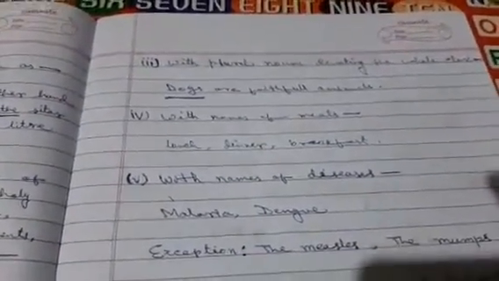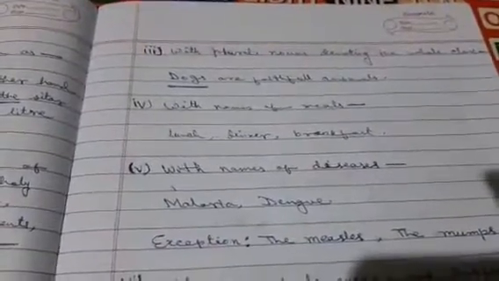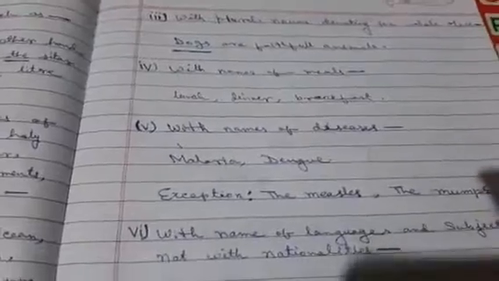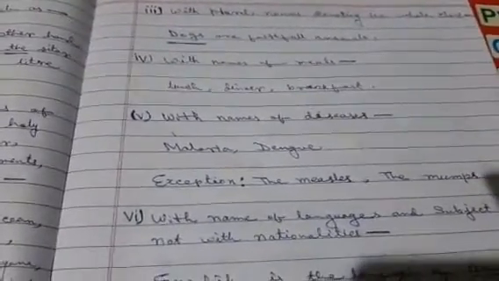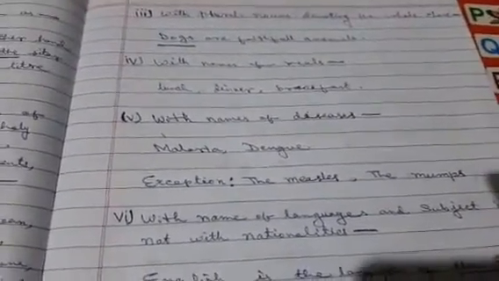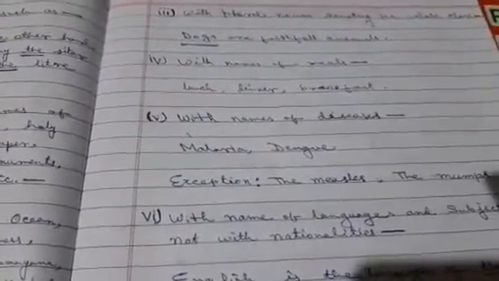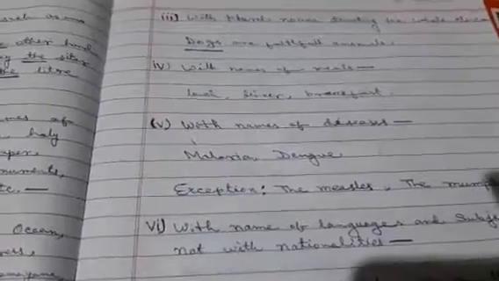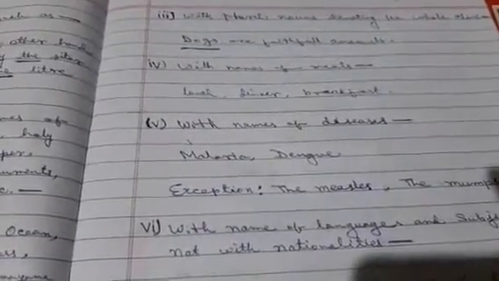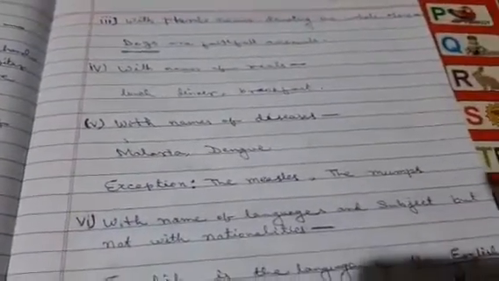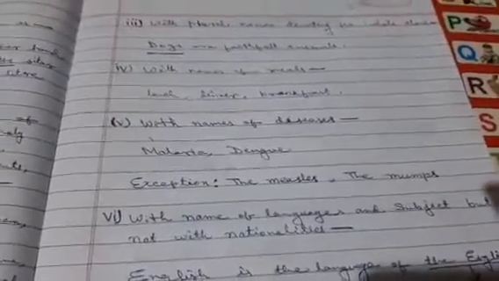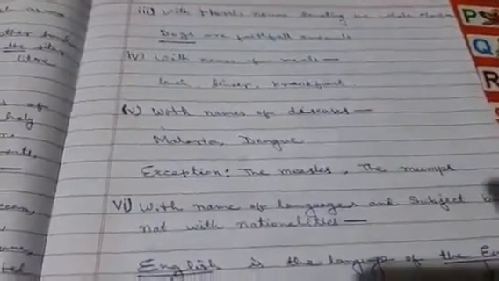Number 4. With names of meals, like lunch, dinner, breakfast, when we use such words, we'll never use an article before them. Number 5. With names of diseases, malaria, dengue. With names of such diseases, and many more, we don't use any kind of article. But there are exceptions. Measles and mumps. Before them we always use the.